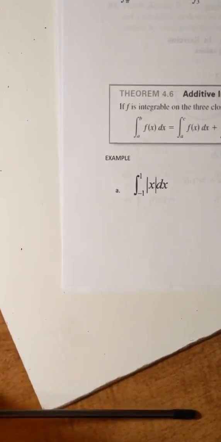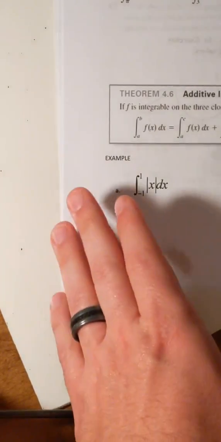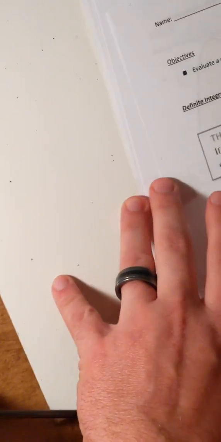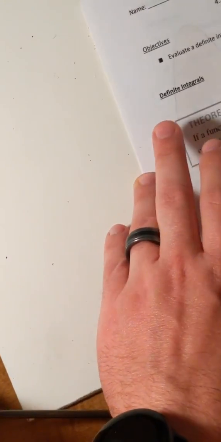Okay, so that's as far as we're going to go today. Tomorrow we'll go into more detail, so I'll go through some of the homework problems just to help you guys out.